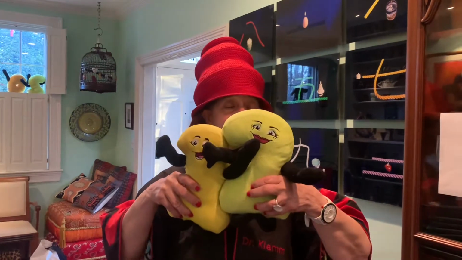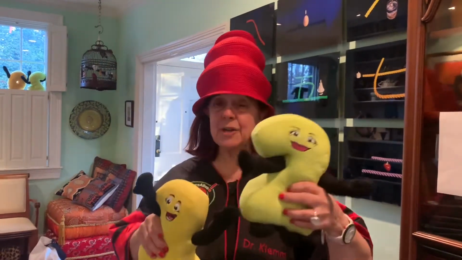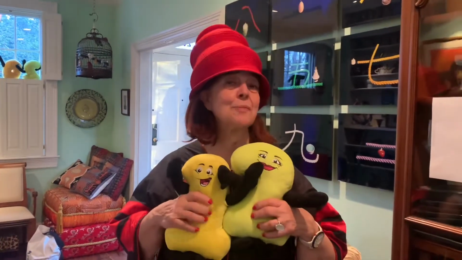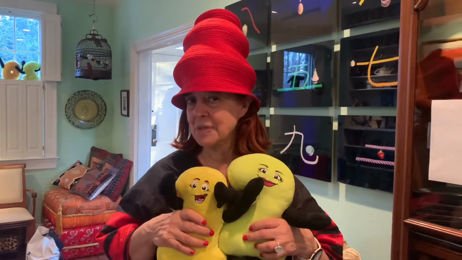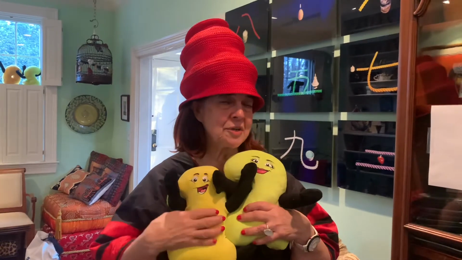But 12 is here with me today, 1 in the 10s and 2 in the 1s. We don't have our masks on because we're inside our house. So let's figure out what Morse code is about.